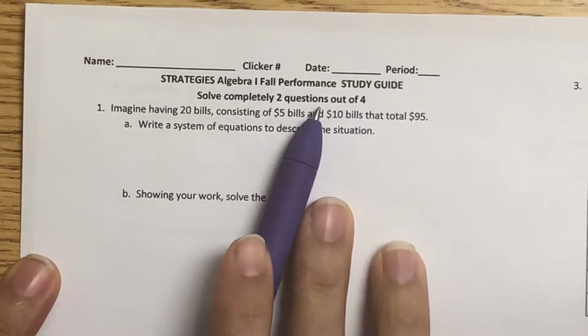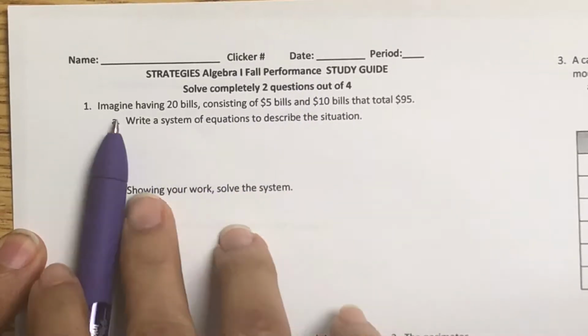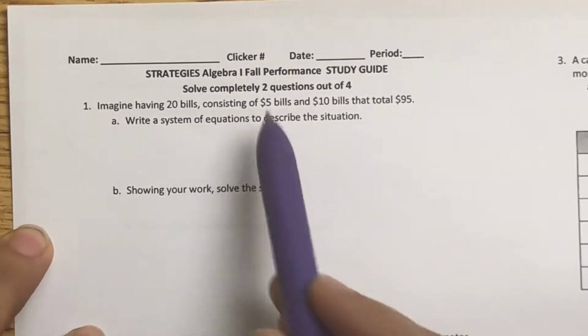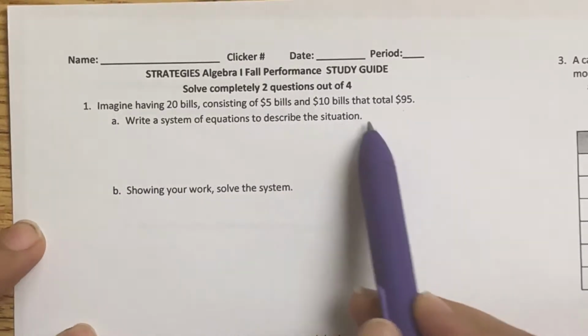All right, we're going to take a look at a study guide for your final. Imagine having 20 bills consisting of $5 bills and $10 bills, a total of $95. Write a system of equations to describe the situation.